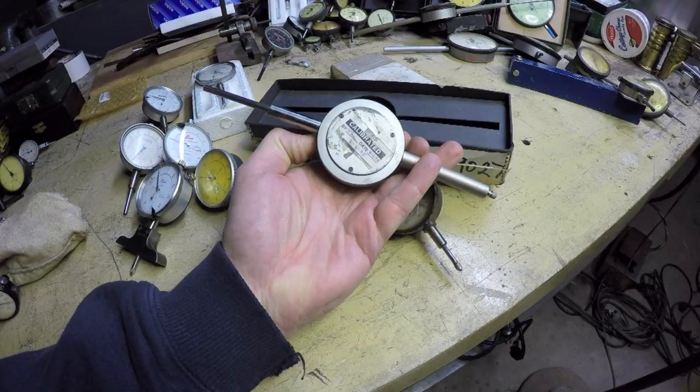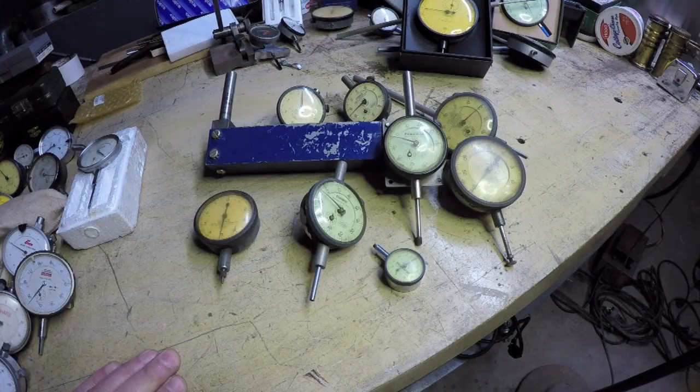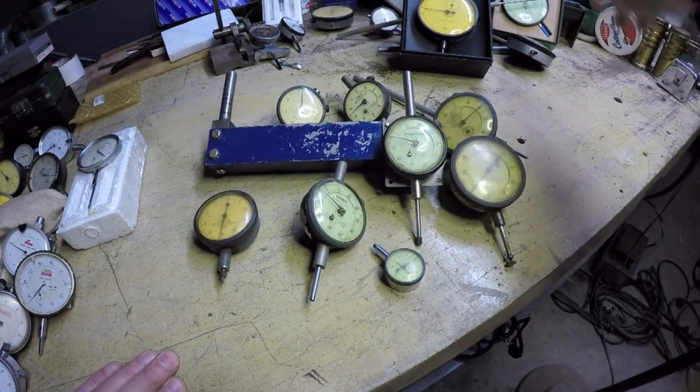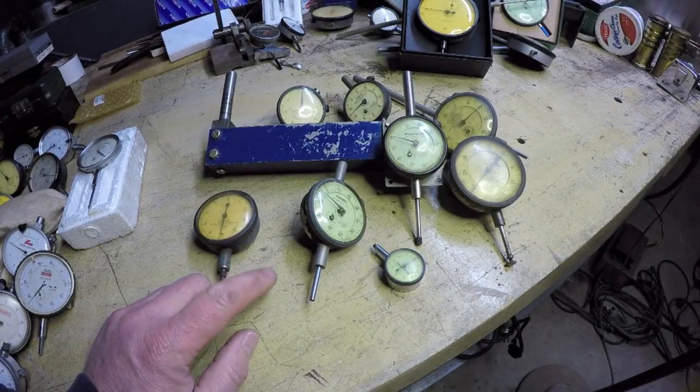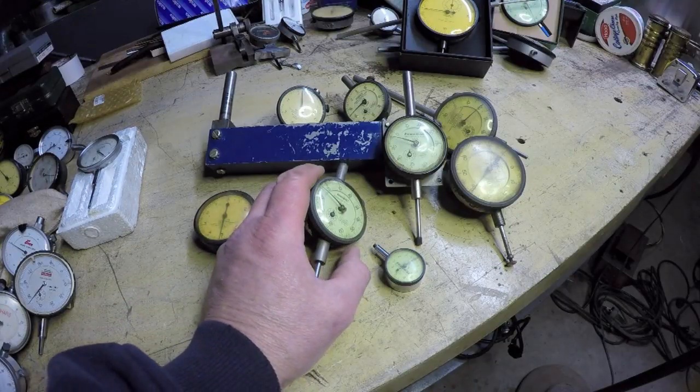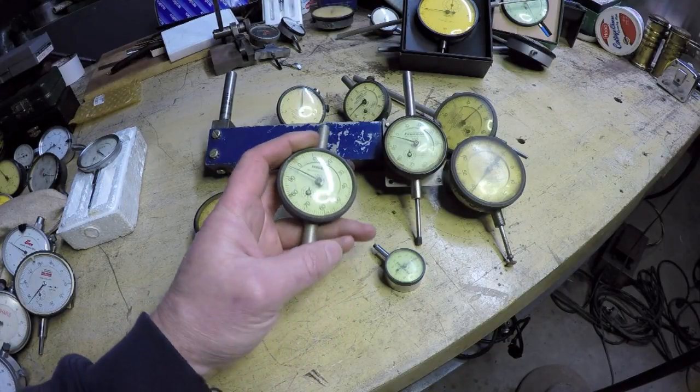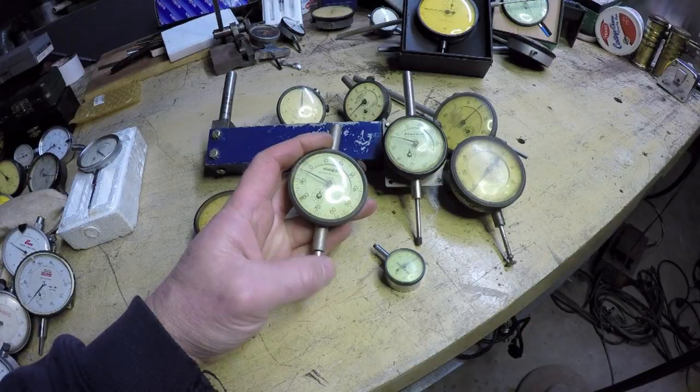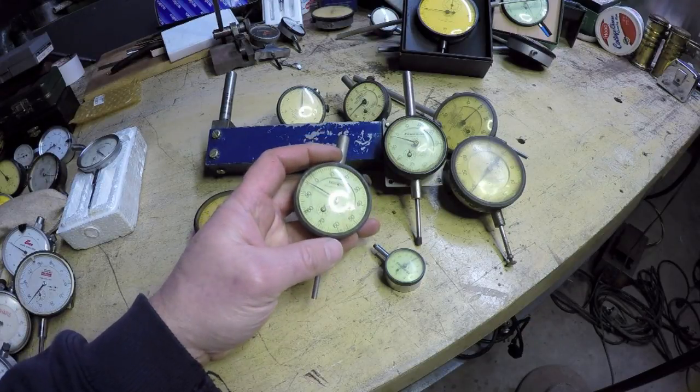Calibrated back in 1995. So this next group here is most of my Federal indicators that I own, with the exception of the oversized face ones, which I'll get to in a moment. These indicators right here, I would consider many of these to actually be of very good quality, and a lot of people might not agree with that.